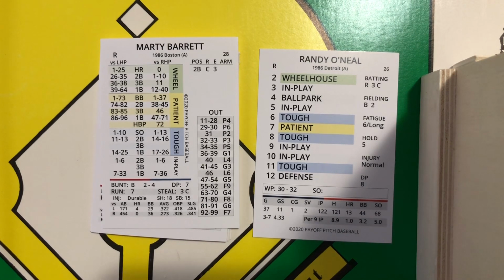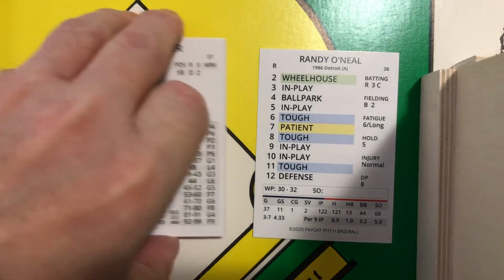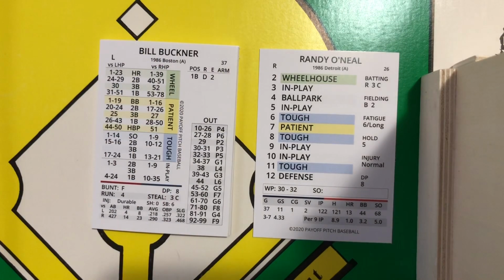O'Neill. Barrett swings and lifts it to left. Herndon is going to come in and make the catch for 2 outs, and now Buckner for his second time in the inning, he's 3 for 3 on the day. It is 9-3 Red Sox. Bases still loaded. O'Neill to the belt. The pitch home.